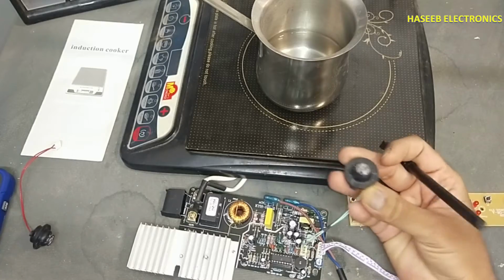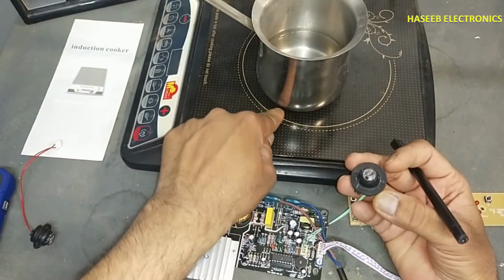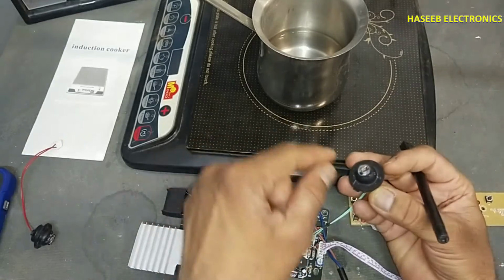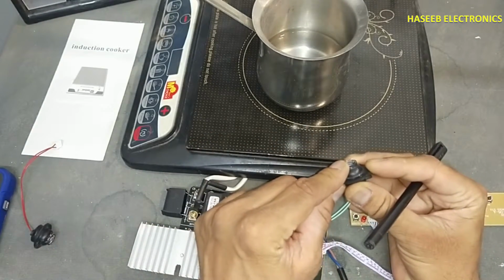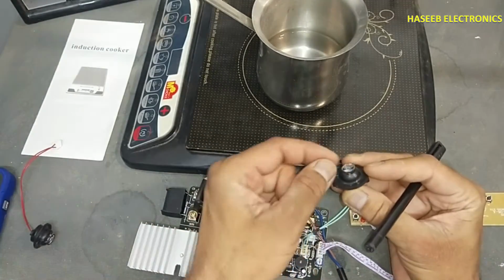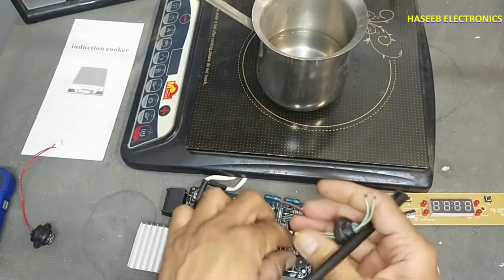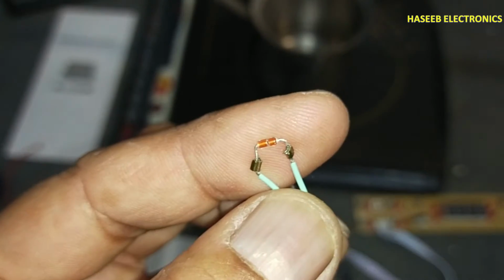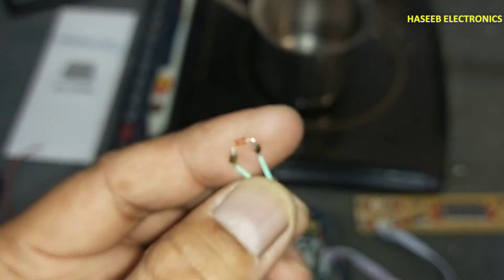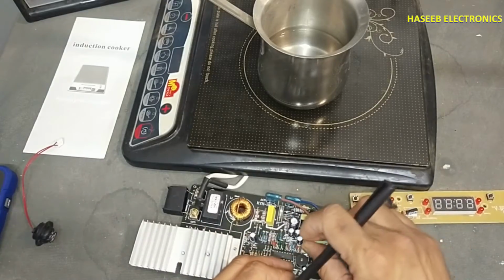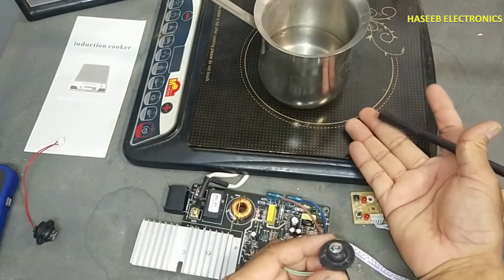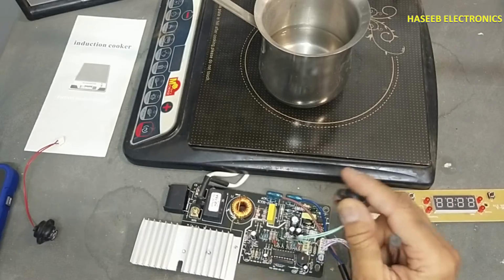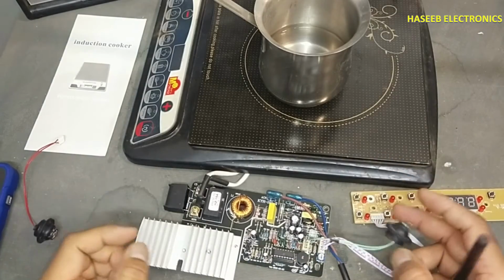The one heat sensor that is connected in the bottom side of this ceramic plate, that is this 100 kilo ohm NTC. It looks like a diode, but it is NTC in glass packing. These are specially designed for induction cookers. When the temperature increases, its resistance will decrease. We will see it practically.